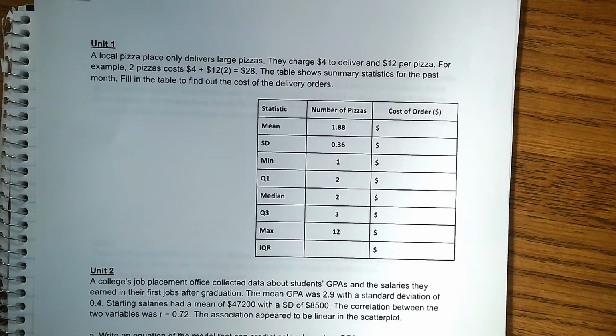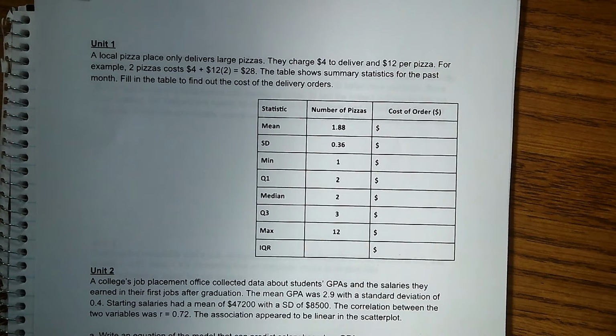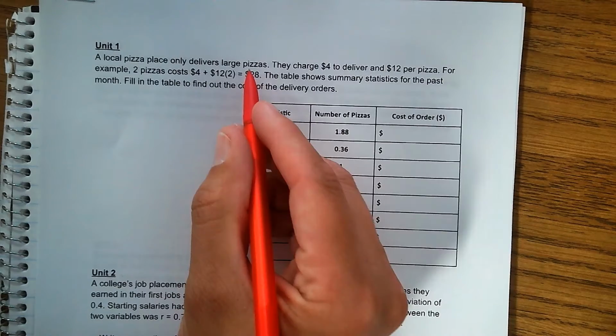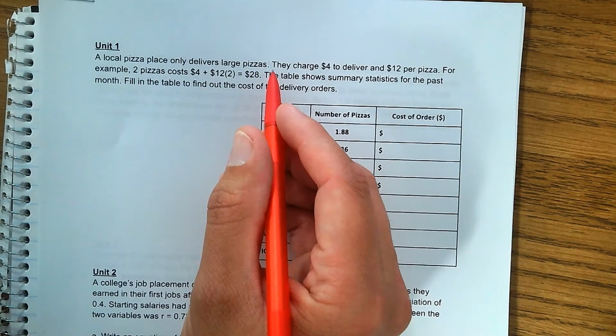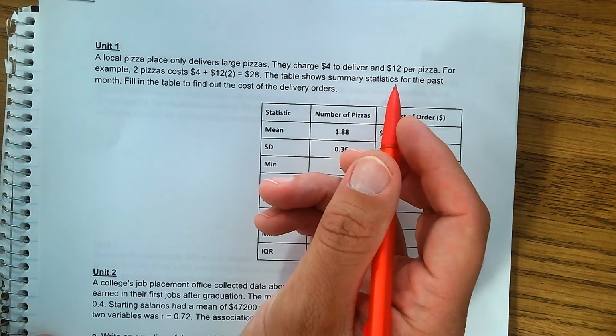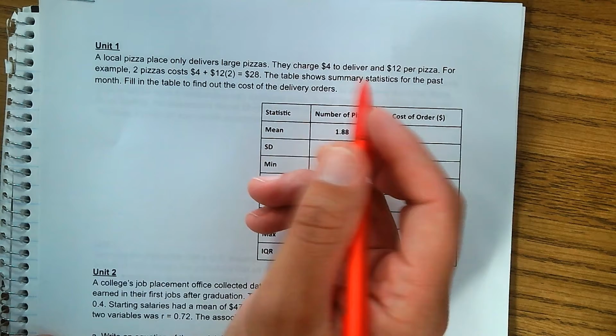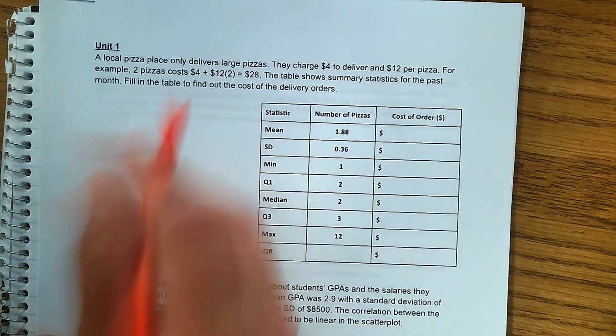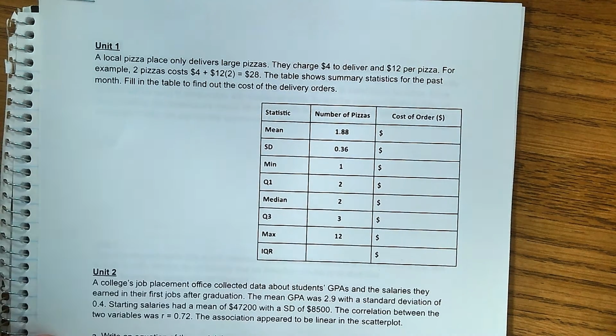All right, we're going to go over the Unit 1 question. A local pizza place only delivers large pizzas. They charge $4 to deliver and $12 per pizza. For example, two pizzas cost $4 plus 12 times 2, which all equals 28.